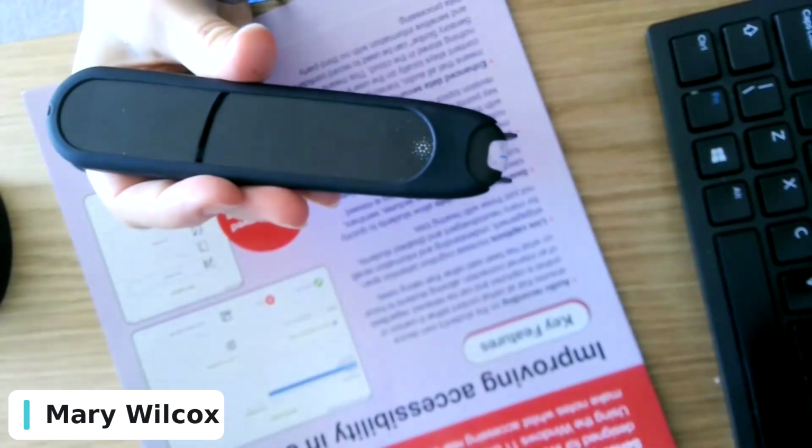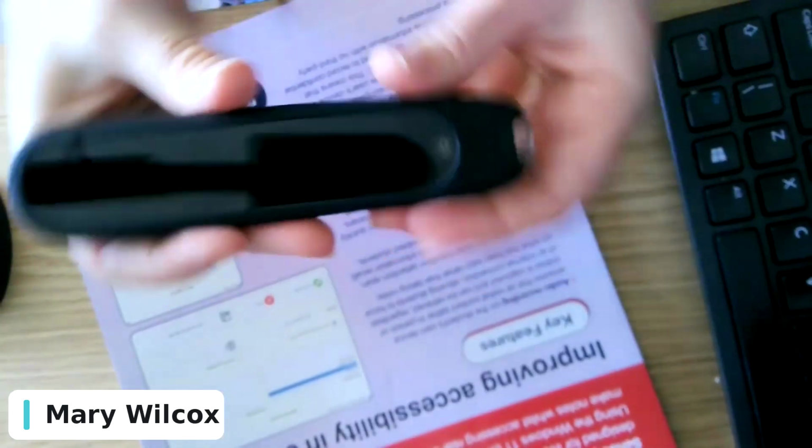The baton's been passed back to me for another bit of tech. Now this is the, this particular reader pen is called the Scanmarker Max. It's the newest of the.